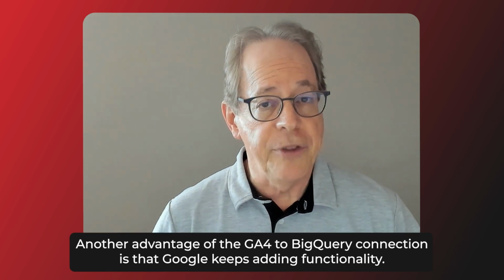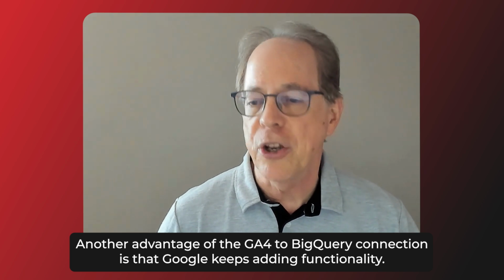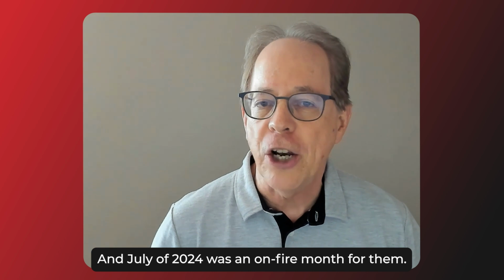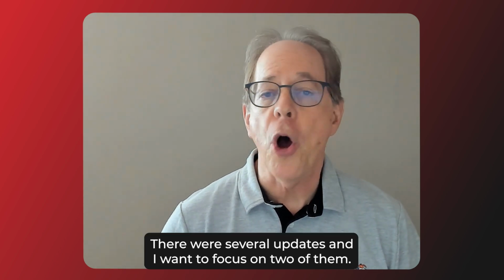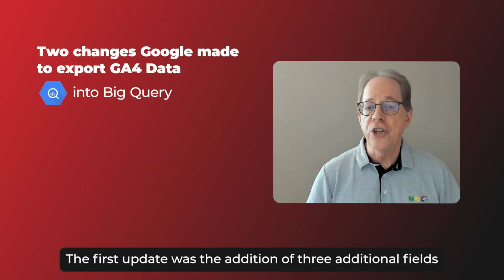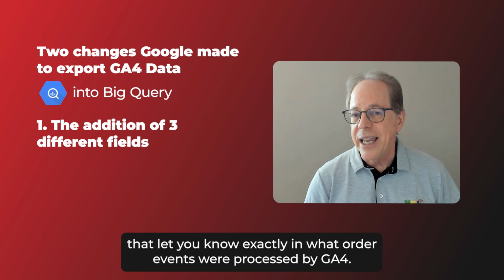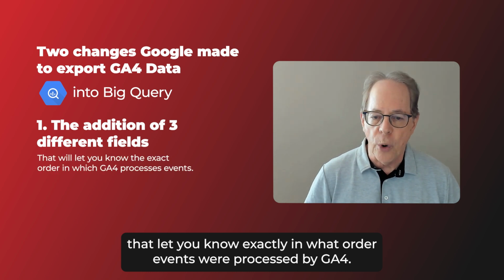Another advantage of the GA4 to BigQuery connection is that Google keeps adding functionality, and July 2024 was an on-fire month for them. There were several updates, and I want to focus on two of them. The first update was the addition of 3 additional fields that let you know exactly in what order events were processed by GA4.